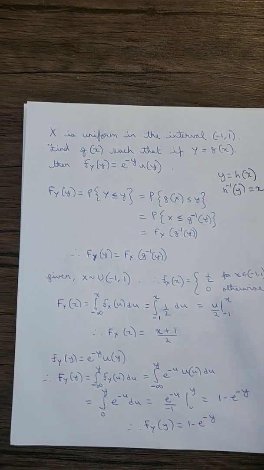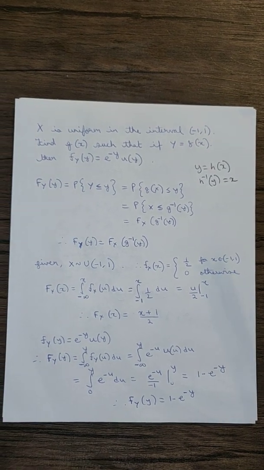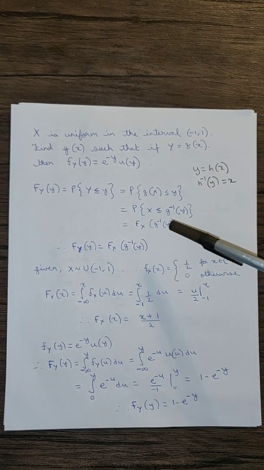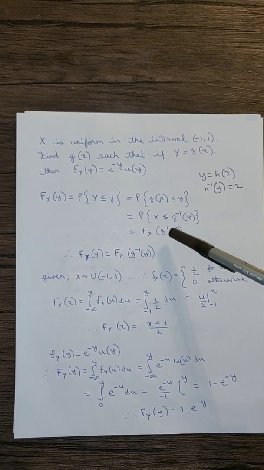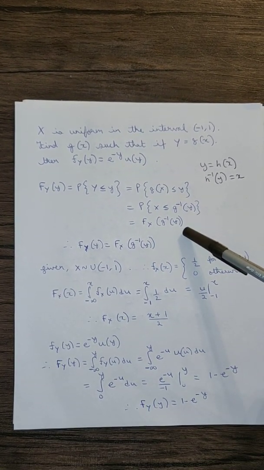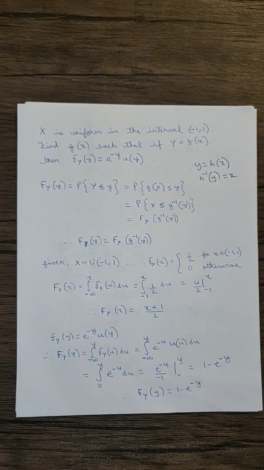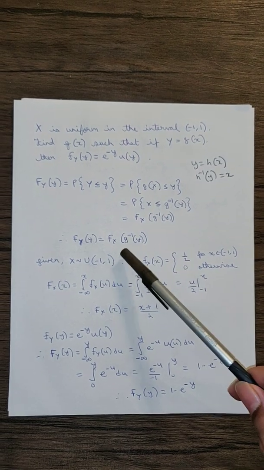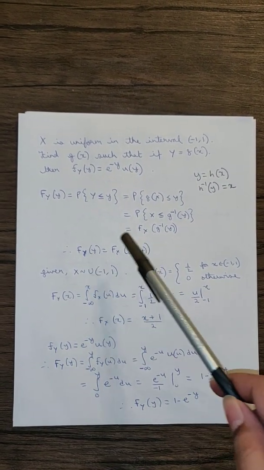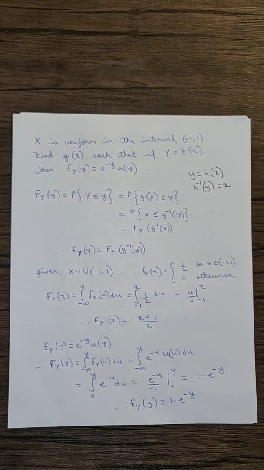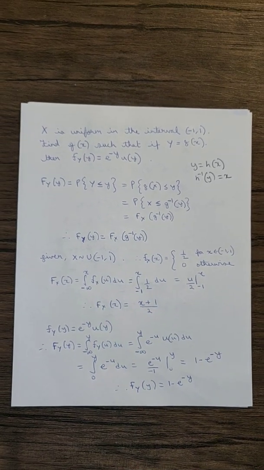So if we follow that definition of the function, since the functions are invertible, probability of g of X less than y is the same as probability of X less than g inverse of y, which is F_X of g inverse y. So we got the relation between F_Y of y and F_X, which is F_Y of y is F_X of g inverse y. So if we find F_Y of y and F_X of g inverse y, we can compute g of x.